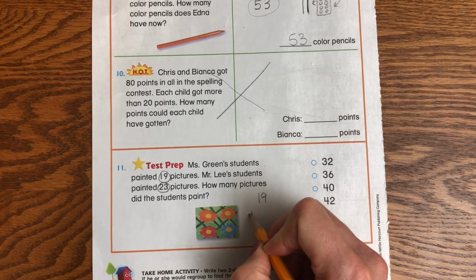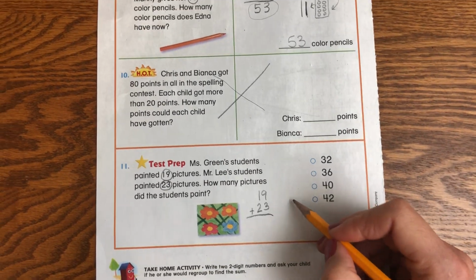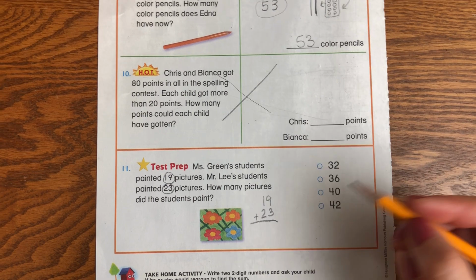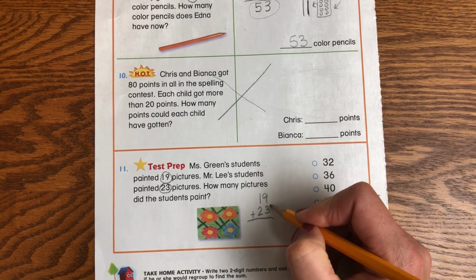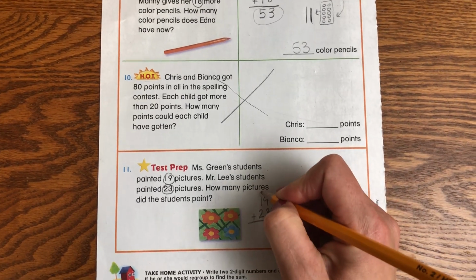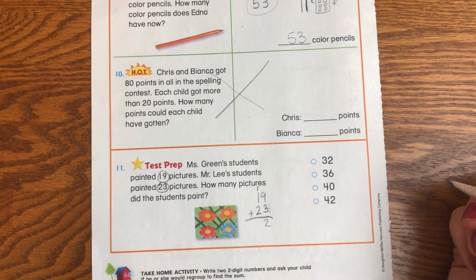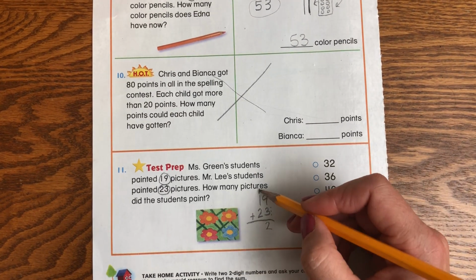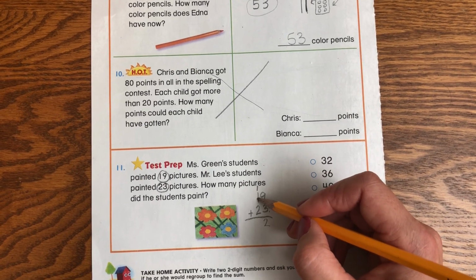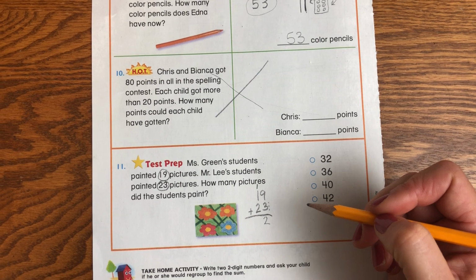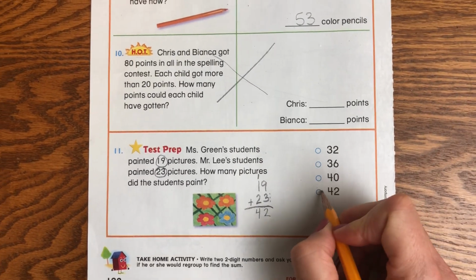19 plus 23. Let's do it without our modeling. Let's just do the addition. What's 9 plus 3? Let's say 9, 10, 11, 12. So let's mark our 12. 1 and a 2. Now let's count in the tens place. 2 plus 1 is 3, plus 1 more, 4, 42. Let's mark our 42.